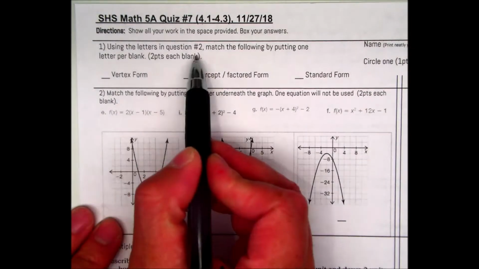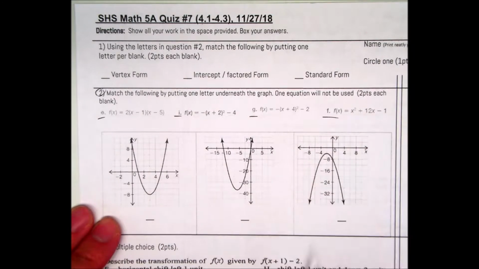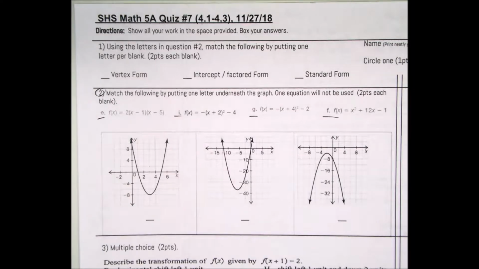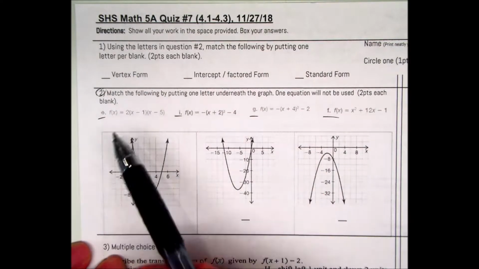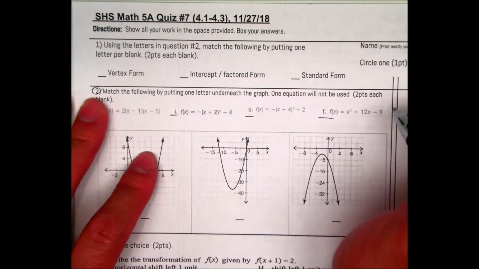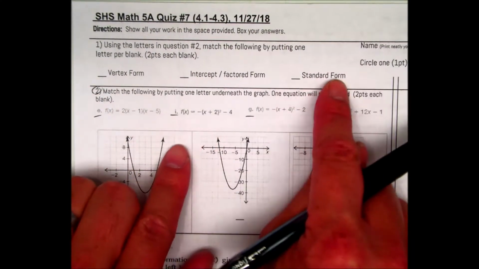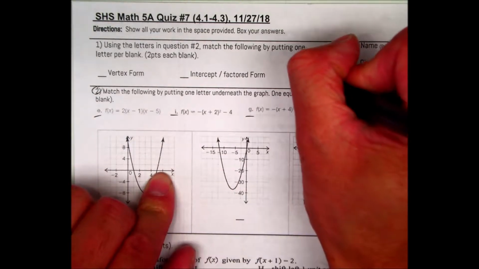Using the letters in question number 2, so these are the letters E, I, G, and F, you're going to go ahead and match the following by putting one letter per blank. I know there are 4 letters but only 3 blanks, so you have a higher probability of getting the question right. Standard form, I'm going to look for one that has no parentheses. That would be this one. That would be F.